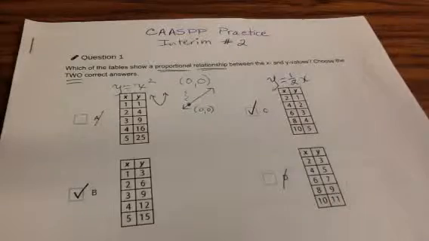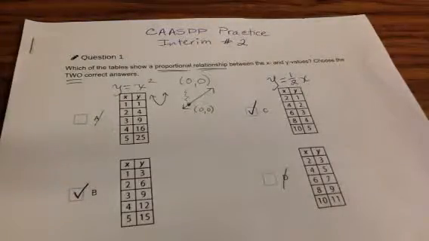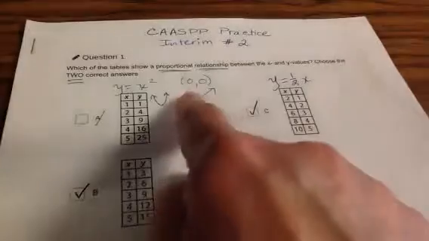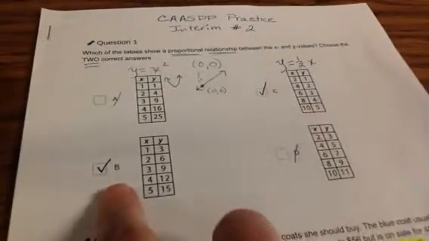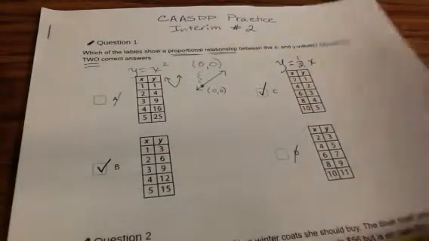Class, remind us for question number 1. What are the 2 things that have to happen to be a proportional relationship? What has to happen? Say it out loud. It has to be a straight line, and it has to go through 0, 0, point of origin. Excellent. Thank you. These 2, when we graphed them, B and C did, but A and D did not.